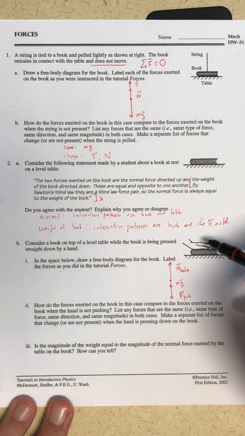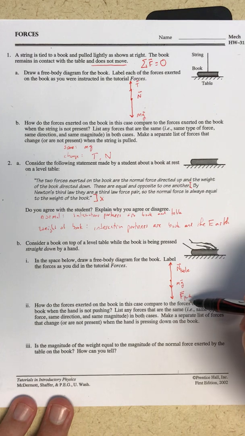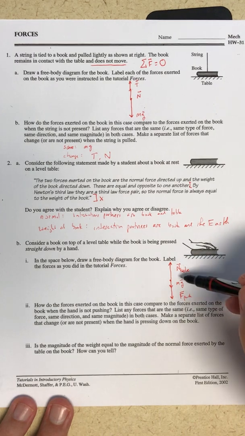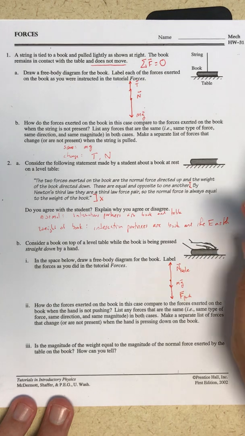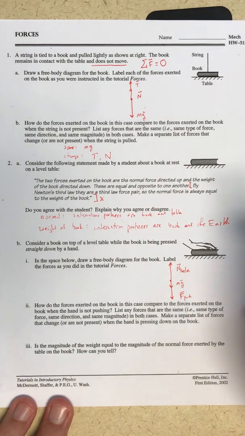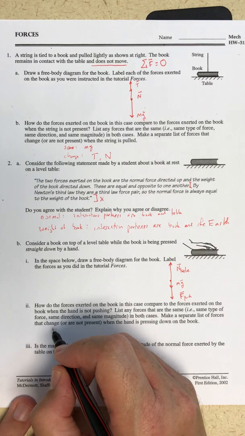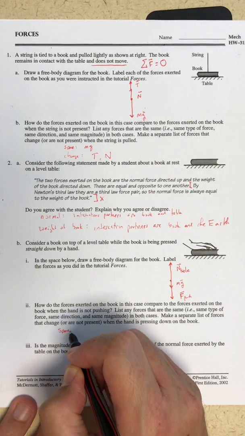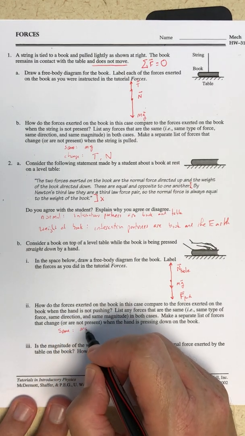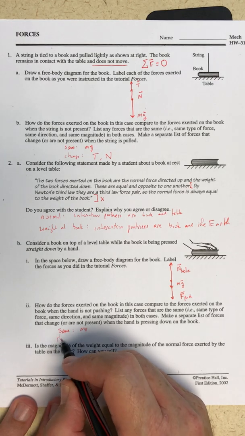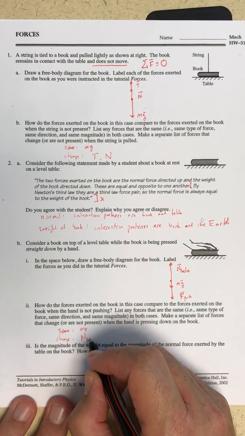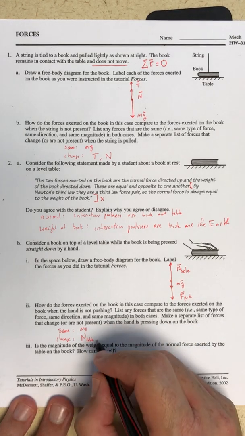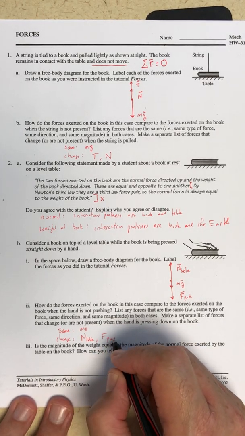But obviously, the force of the push is going to change, and the support force that the table exerts up on the book is going to change to be different from the weight. So same: mg.